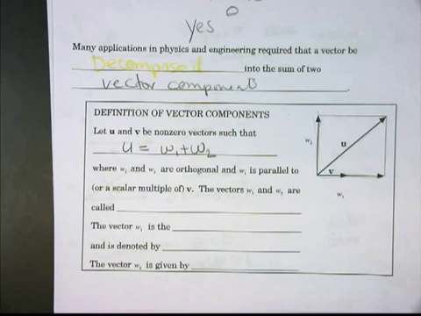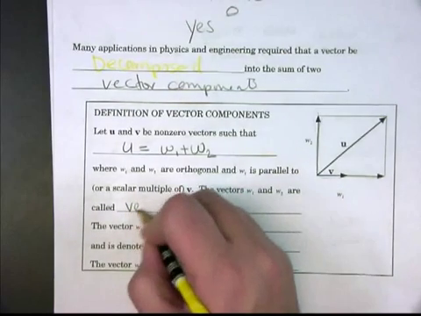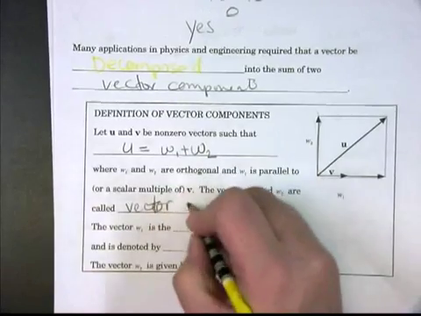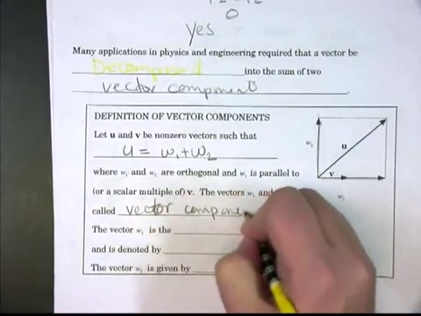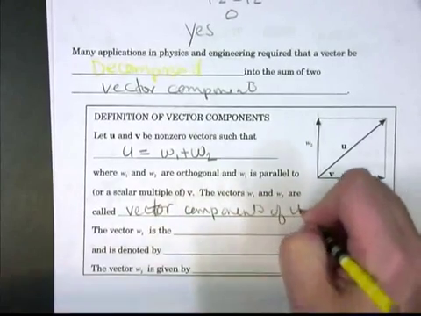Vectors w1 and w2 are called vector components of u.